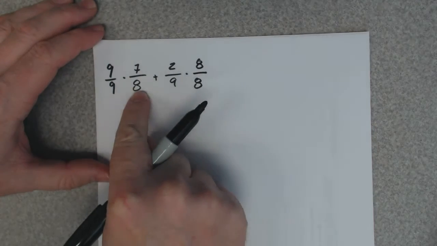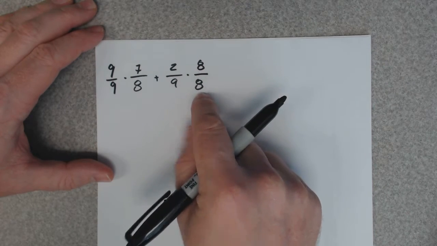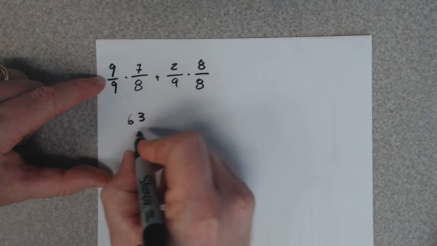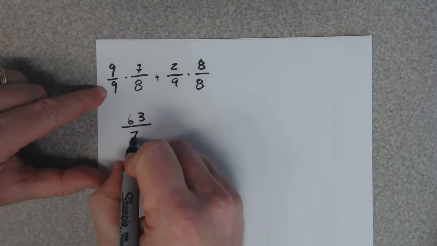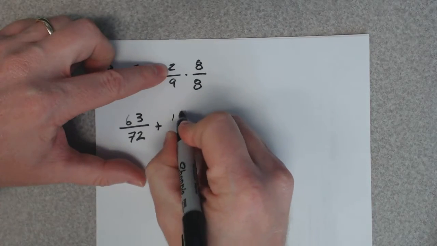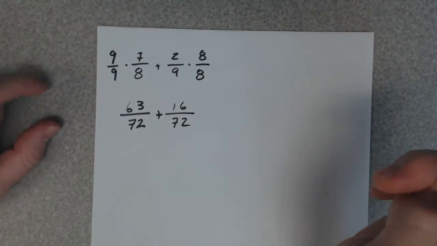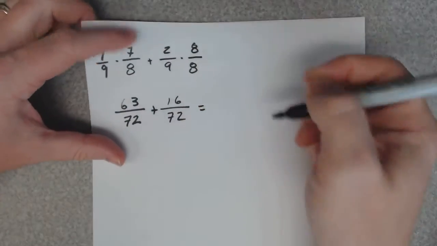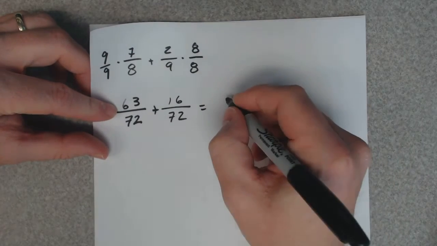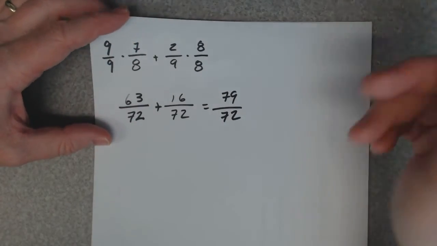I'm going to multiply this fraction by 9 over 9. Multiply this fraction here by 8 over 8. So when I do that, 9 times 7, what is that, 63? And 9 times 8 is 72. Plus 2 times 8 is 16. 9 times 8 is 72. Look at that, I got the same denominator. So now I can say, let's see, 63 plus 16 is 79 over 72. And I can simplify that down if I want.